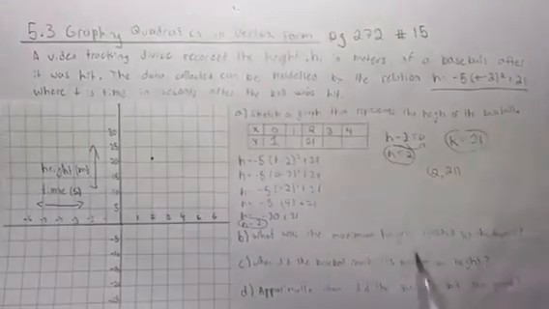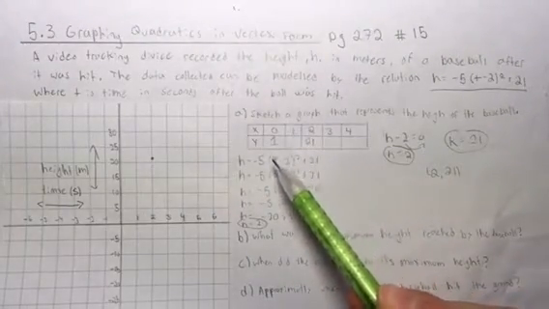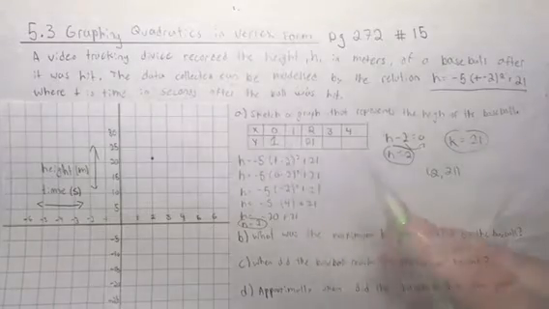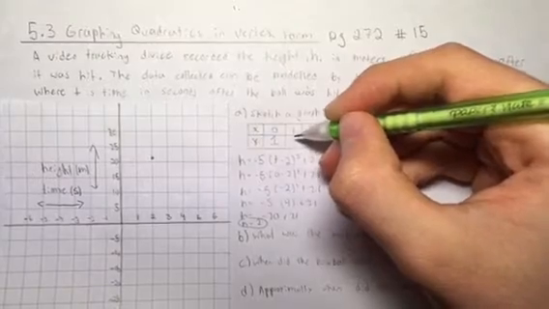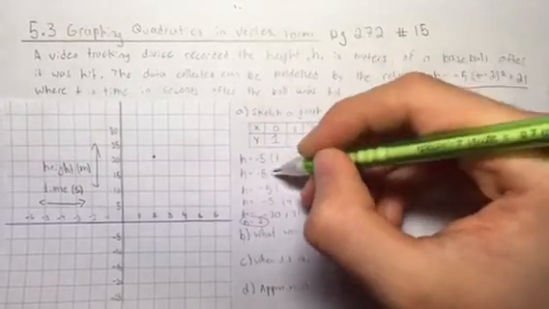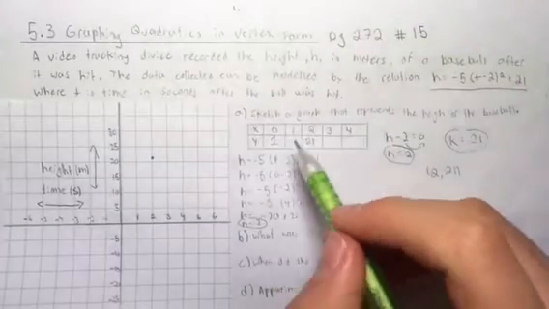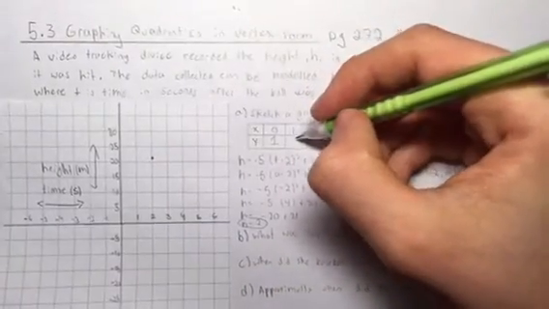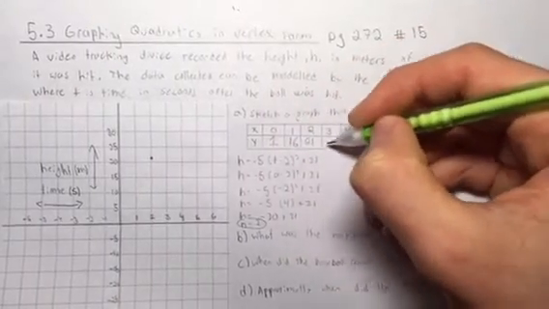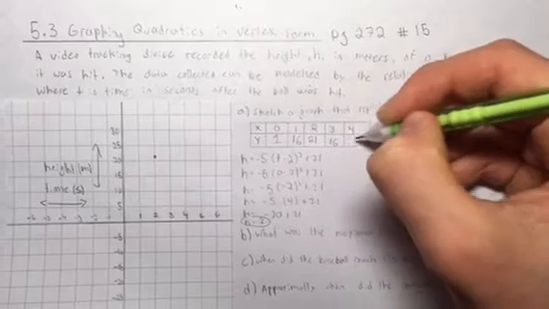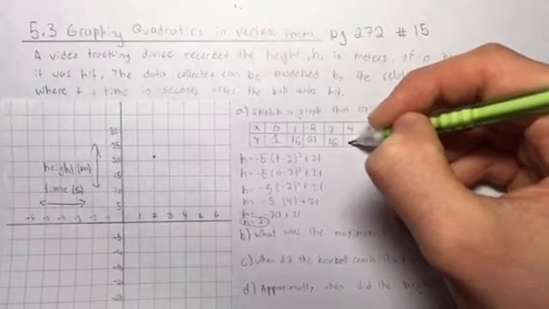I don't have enough room here to show you everything, but what you would do is plug these x values into the t and solve, and you'll get the y value. So when x is equal to 1, y is equal to 16. When x is equal to 3, y is equal to 16. And when x is equal to 4, y is equal to 1.